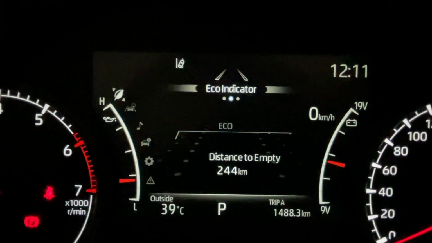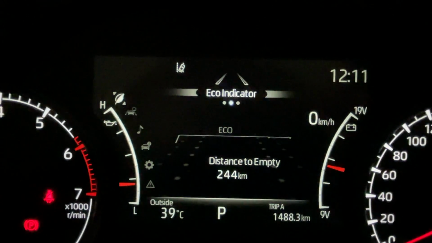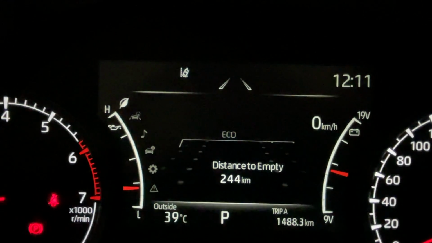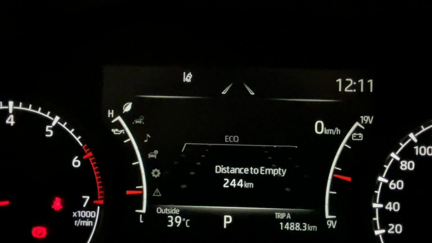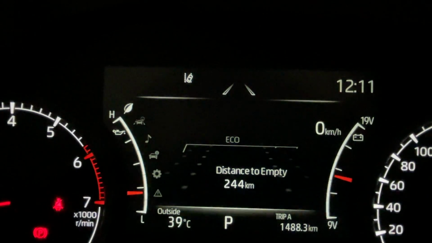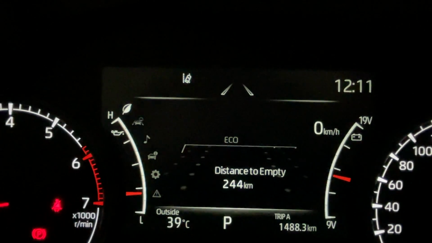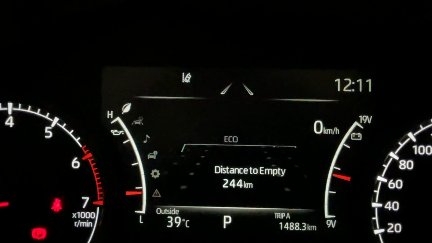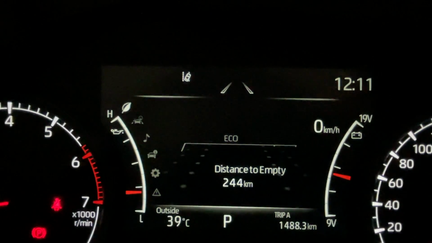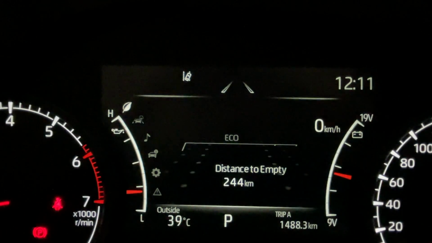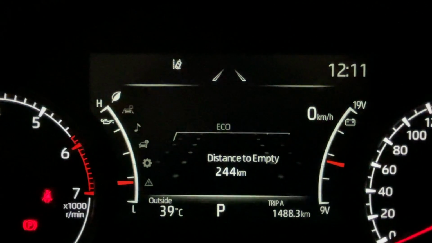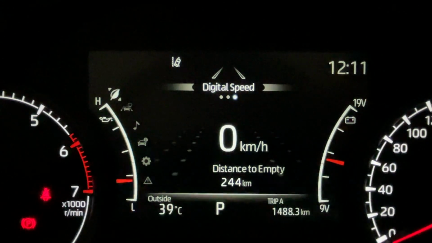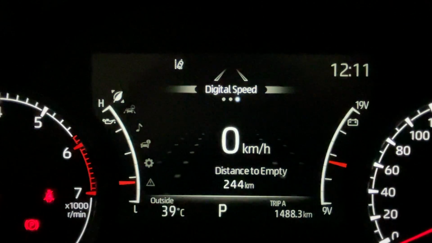The second one is the eco indicator. This helps the driver drive in a more fuel efficient way by monitoring the acceleration and indicating when we drive in a way that consumes more fuel. We will see the words eco appear in green when we drive economically, but if we step too hard on the accelerator, this indicator light disappears, which means that the drive is not fuel efficient. Quite an interesting function, I must say. The third one is a digital speed indicator, a standard feature in most cars these days.